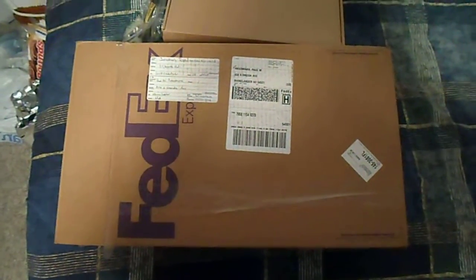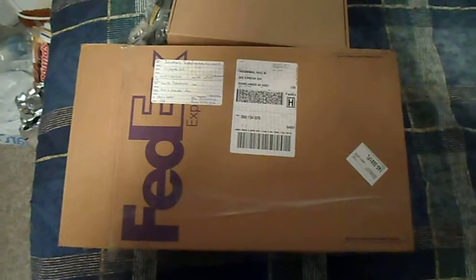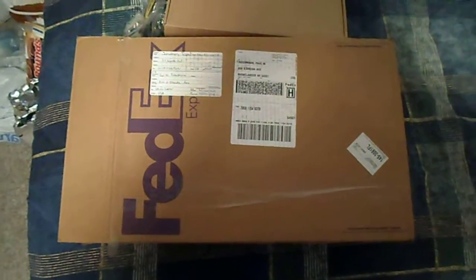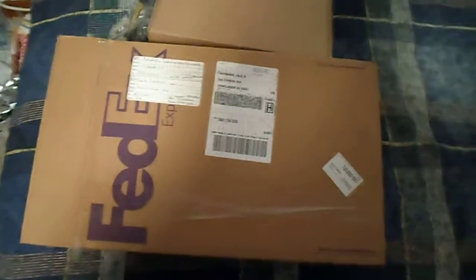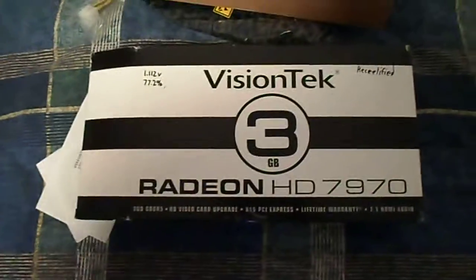Okay, so I got my return back from eBay for my Visiontek Radeon 7970. The manufacturer refurbished one. Came in a little FedEx box. I've already opened it. It's the original box. Came with all the original accessories. So that's good. Even the little manufacturer refurbished notice, driver disc, anti-static bag.